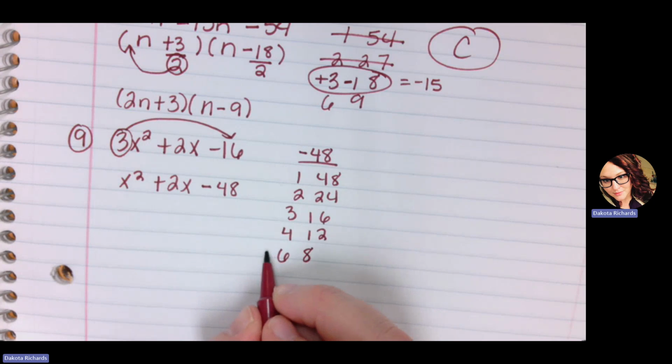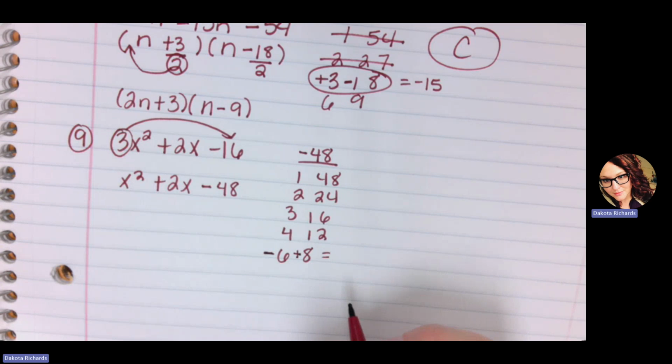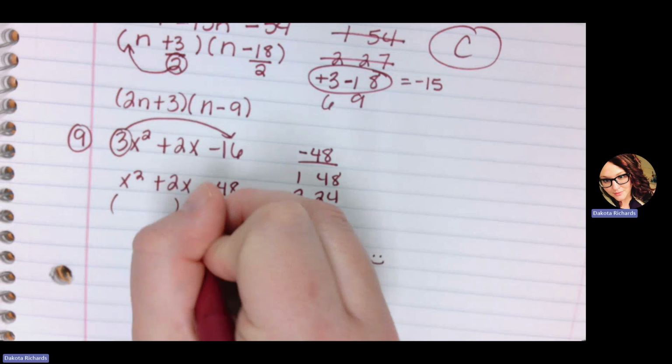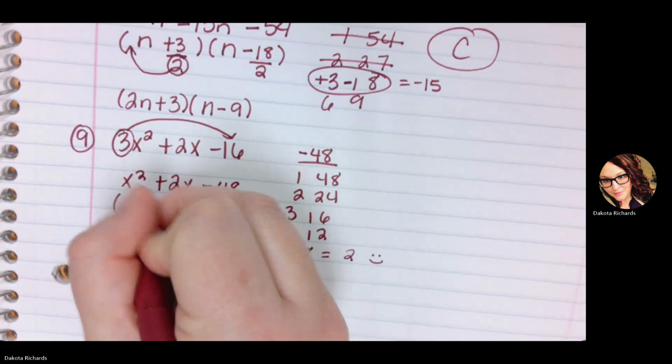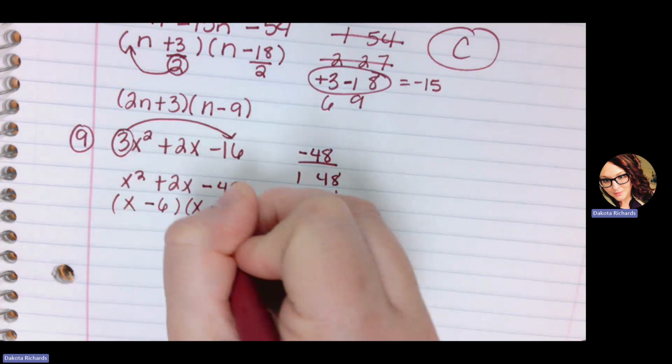So if we had a negative 6 and a positive 8, switch it around and say 8 minus 6, that equals a positive 2, right? That's what we want. So how did you get x squared? You multiplied x times x. And then our two numbers were negative 6 and positive 8.